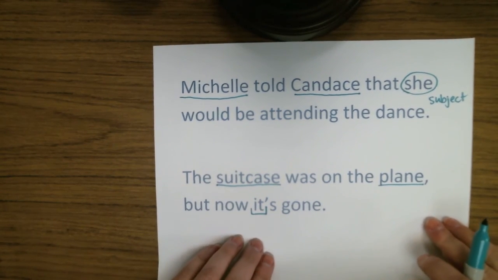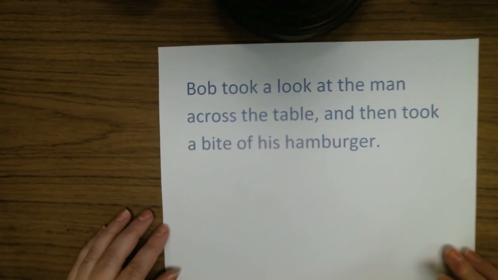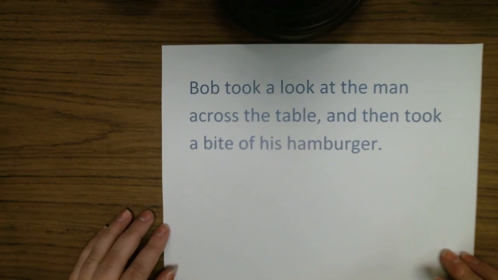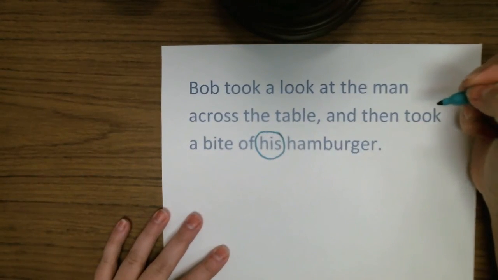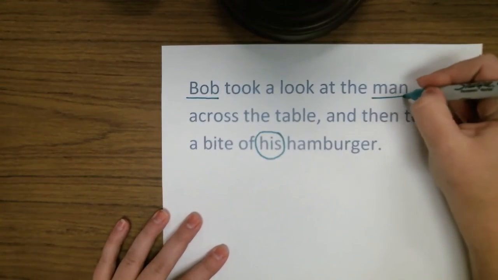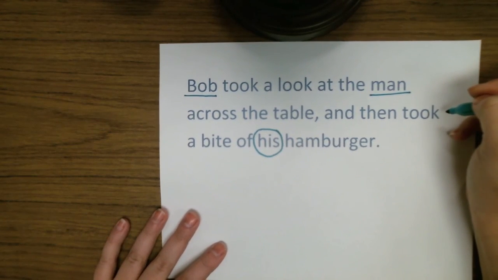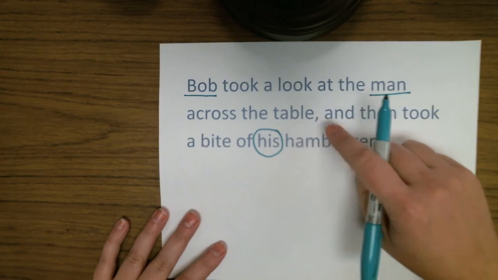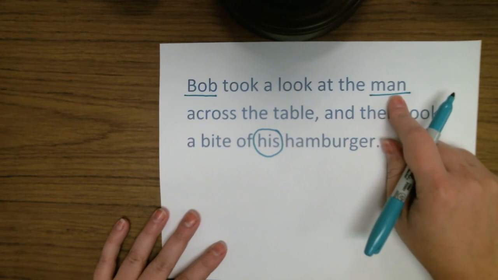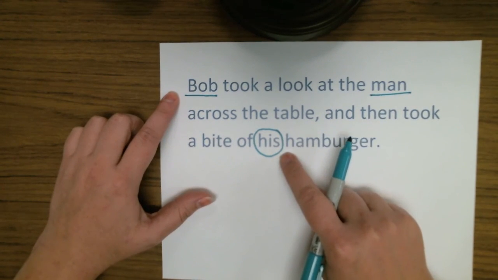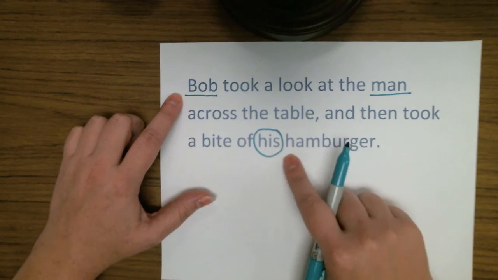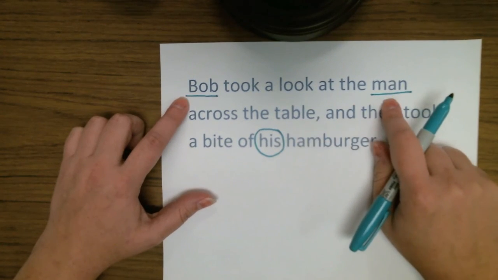Now, sometimes, like I said, this causes some silly sentences. Here's an example. Bob took a look at the man across the table and then took a bite of his hamburger. What's my pronoun? It's the possessive pronoun his. Now, is his referring to Bob or is his referring to the man across the table? It would be a little bit hilarious if Bob took a look at the man across the table and then just took a bite of the man's hamburger. So hopefully my author or writer is trying to refer to Bob taking a bite of his own hamburger. But if I don't specify his own, or if I don't say Bob's hamburger, because I have two possible antecedents, I don't have a sentence that really makes sense.